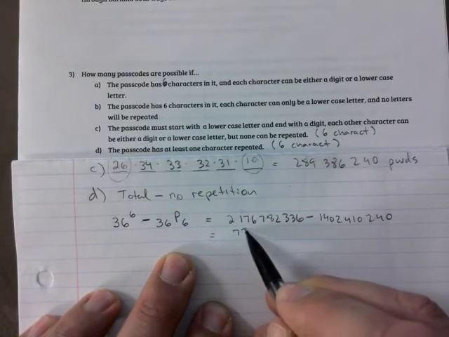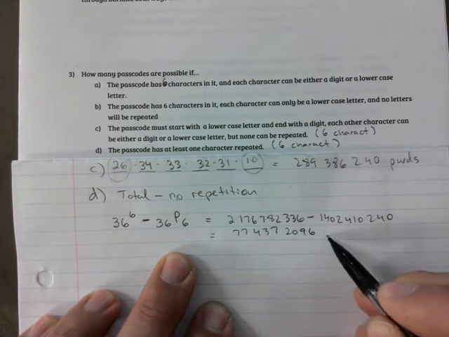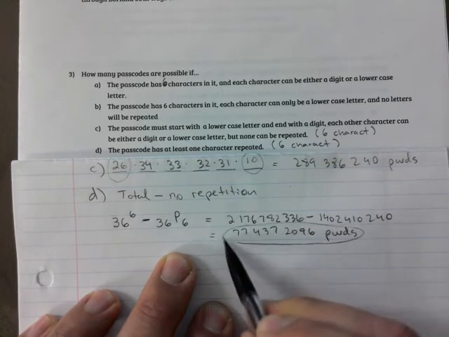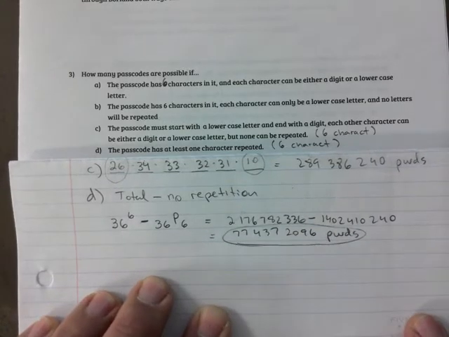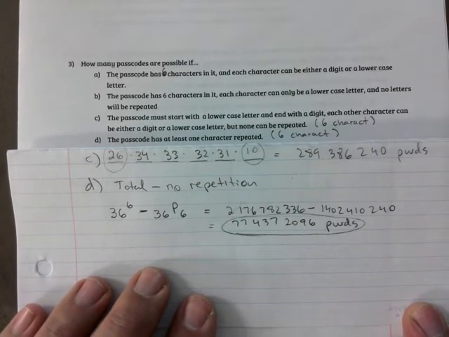And that ends up being 774,372,096 passwords. And there you have it.